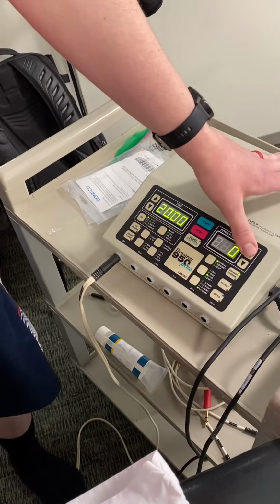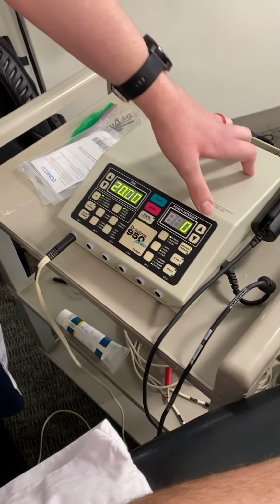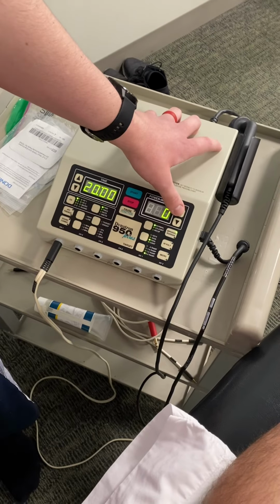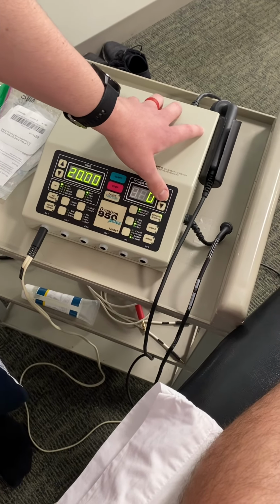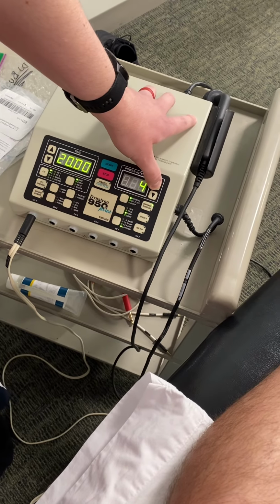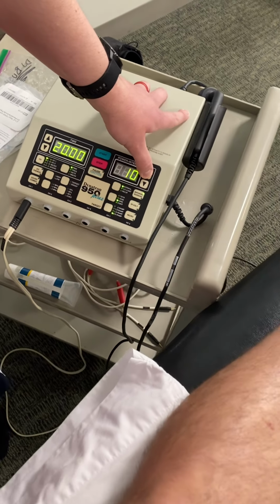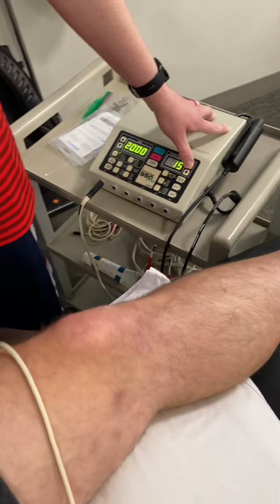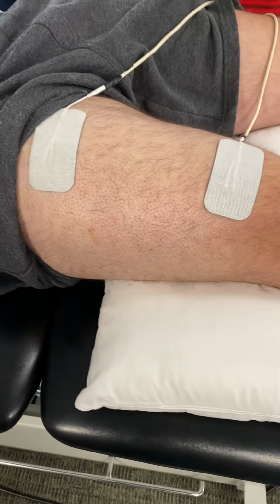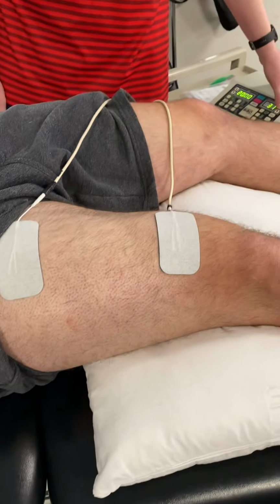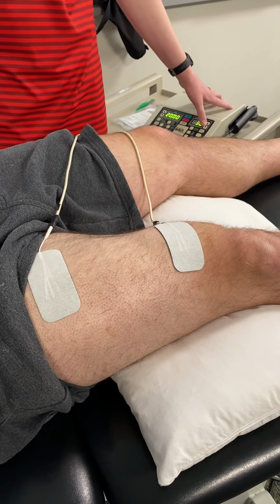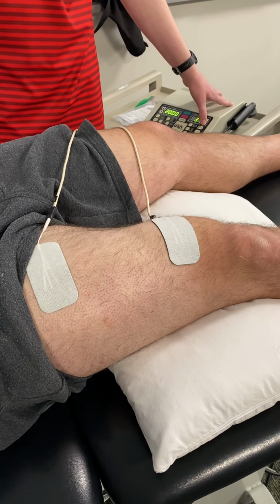So I'm going to go ahead and start turning it up. I'm going to ask the patient when he feels the sensation of the electrical stimulation, and then I'm going to go until he has a strong muscle contraction, and I'm going to try and go pretty quickly so that his body doesn't adapt to the E-stim. So go ahead and tell me. Sensation. Starting to feel it. Yep. Okay, getting good. You want to go down a little bit?